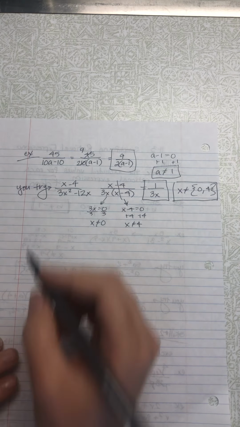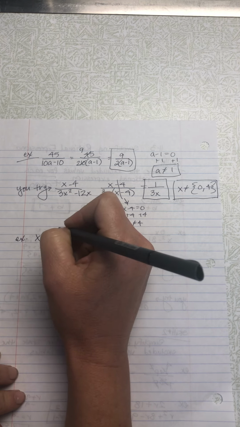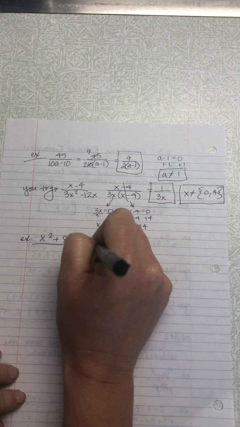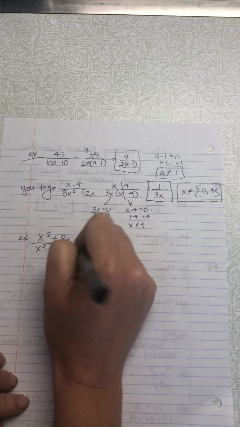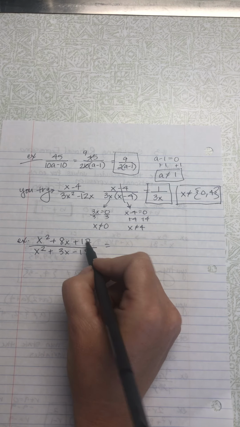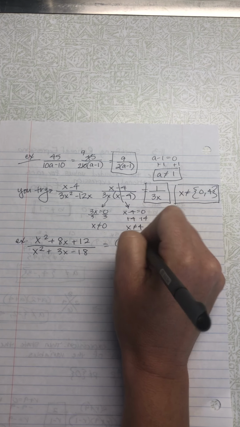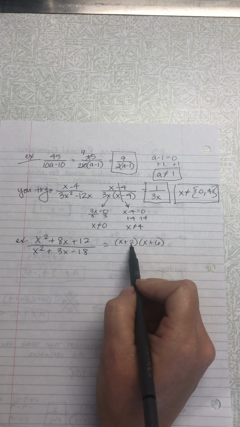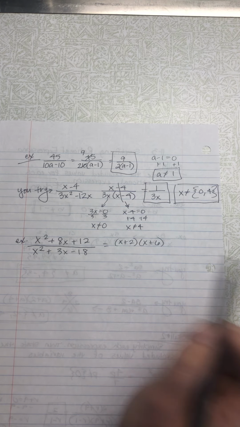Okay, let's do another one. x squared plus 8x plus 12. So we've got a trinomial on top, and on the bottom we have another trinomial, x squared plus 3x minus 18. On the top, we want to multiply and get 12, and when we combine, we get 8. So that's going to be x plus 2, x plus 6, right? 2 and 6 is 12, and when we add them, for the FOIL, the O's and the I's will give us the 8x.